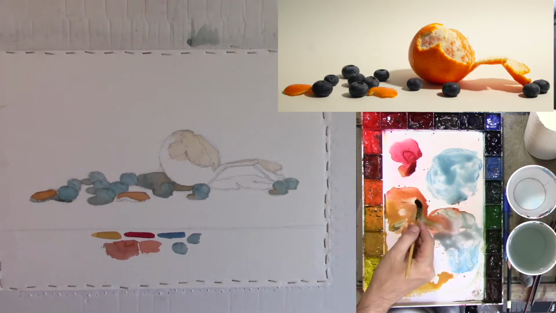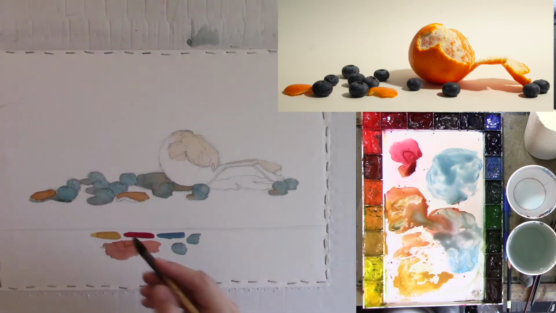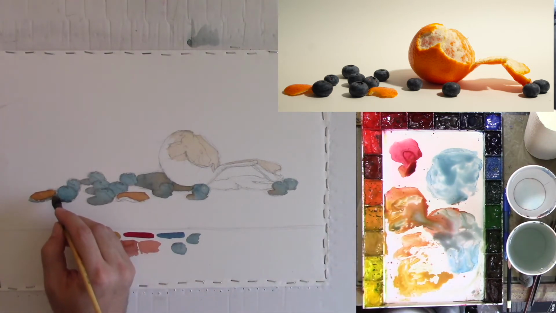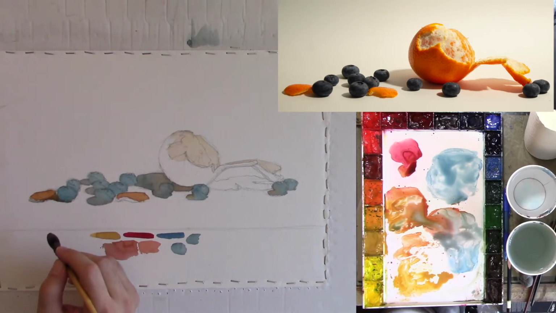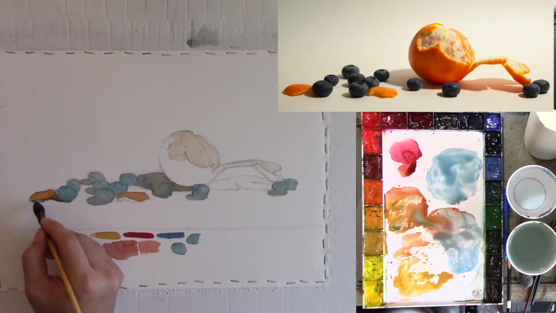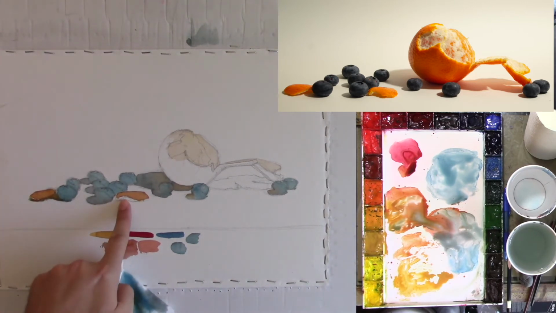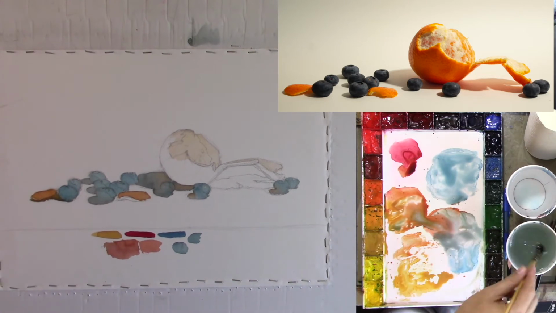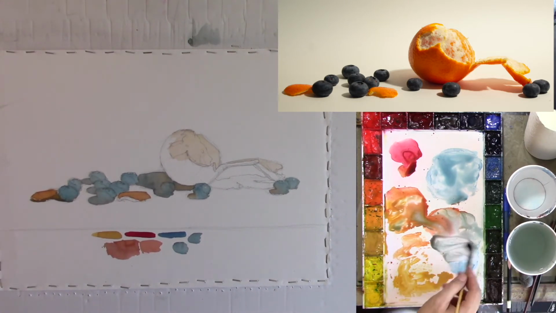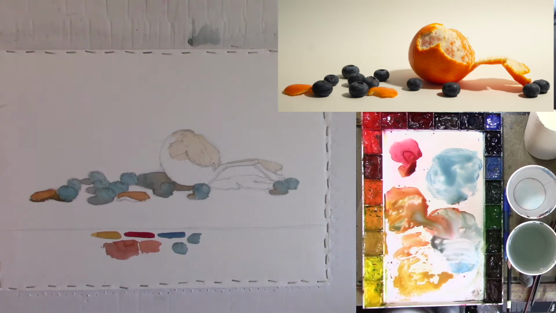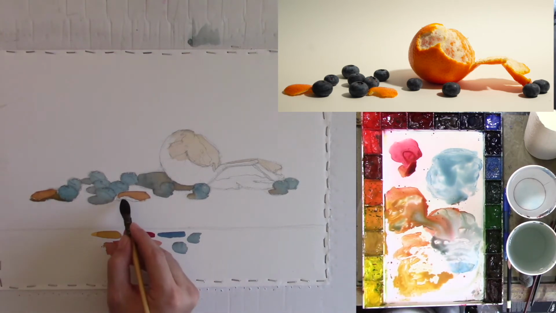Clean out my brush. Drop in that orange. It's reflecting in. I'll leave it, and I'm going to do a little bit of that there in that cast shadow. Certainly has even more of an orange reflection. And that's based on this current setup. I changed the direction of the light source, but I leave the objects the same positioning.